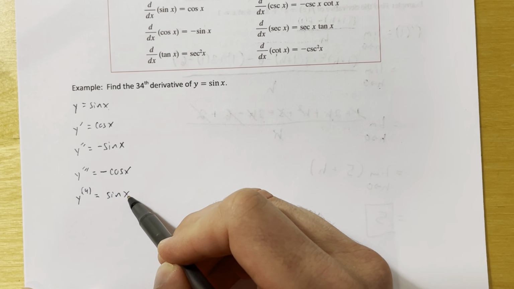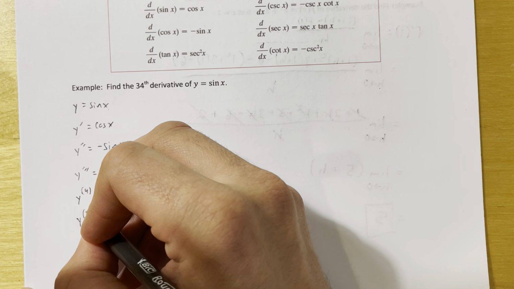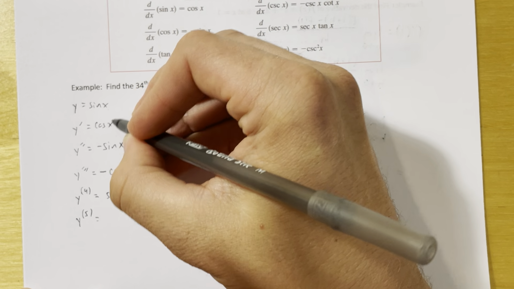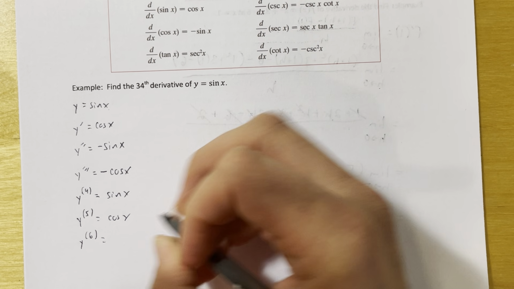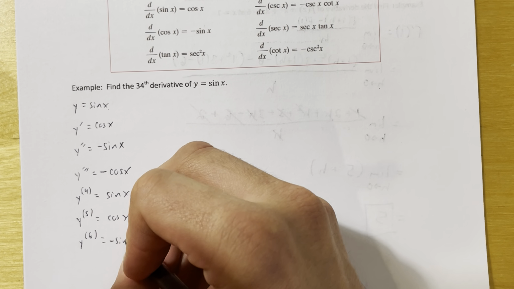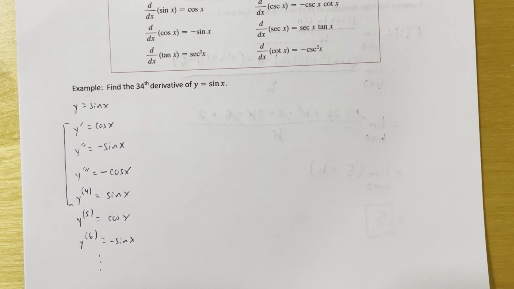Notice we've ended up back where we started. So if I continued taking derivatives here, I'm just going to end up with the next thing in this list, cosine of x. And the 6th derivative is just going to be the next thing in that list, negative sine of x, and so on, right? So what we're seeing is a pattern or a cycle of 4 here.